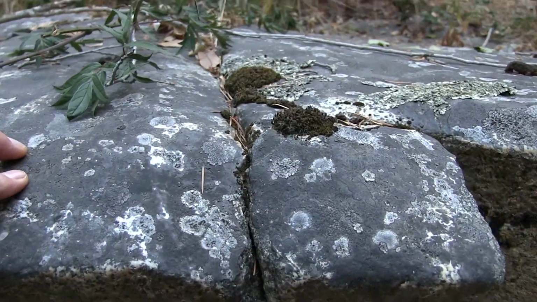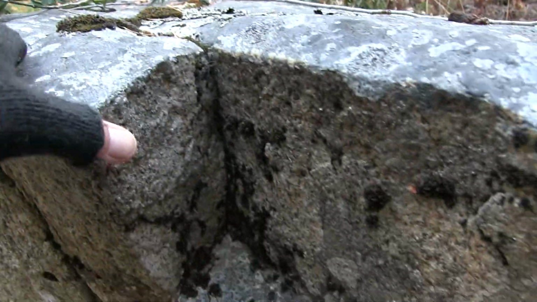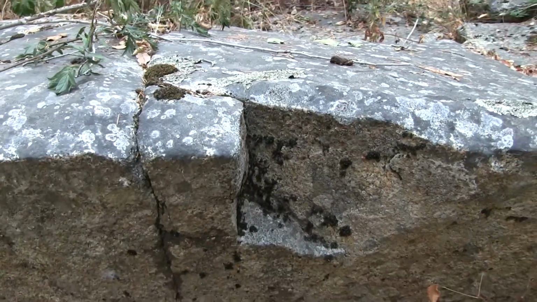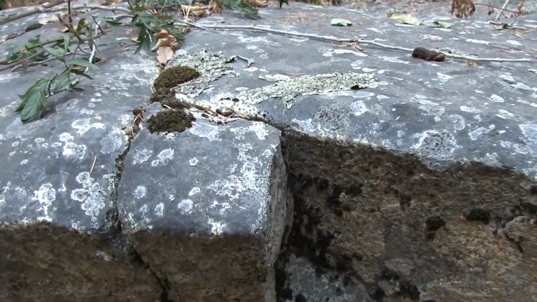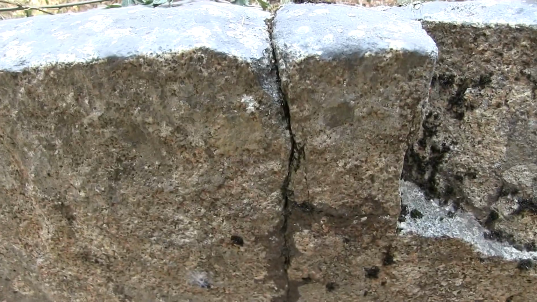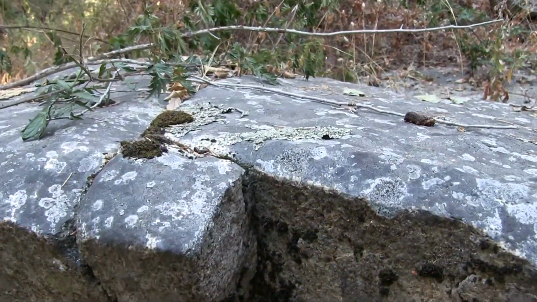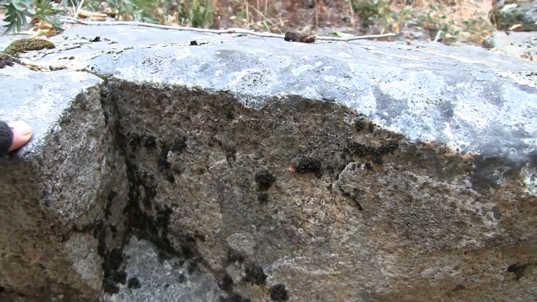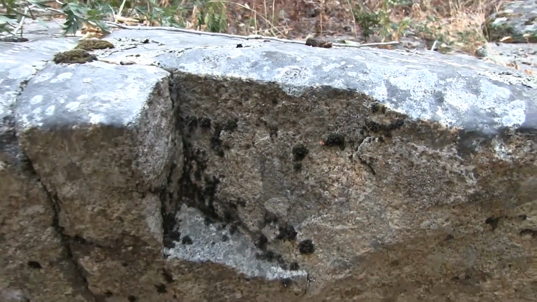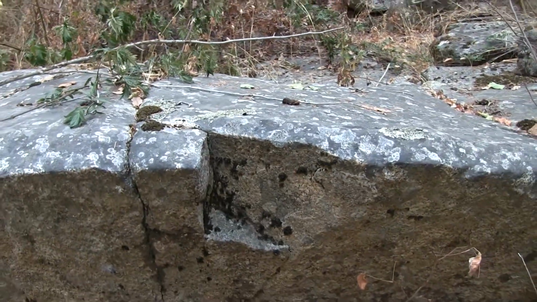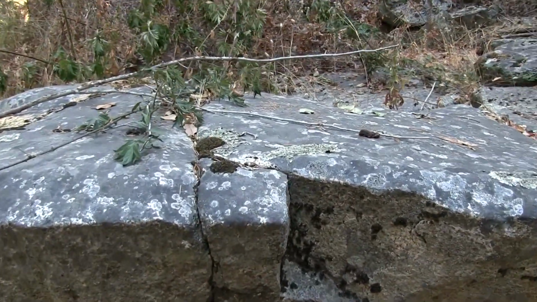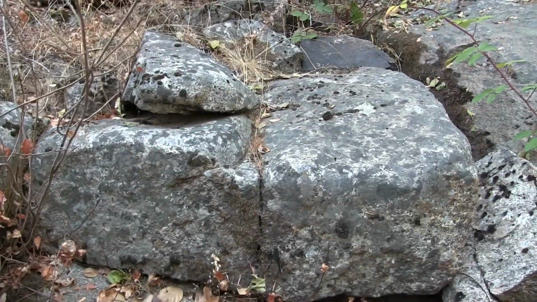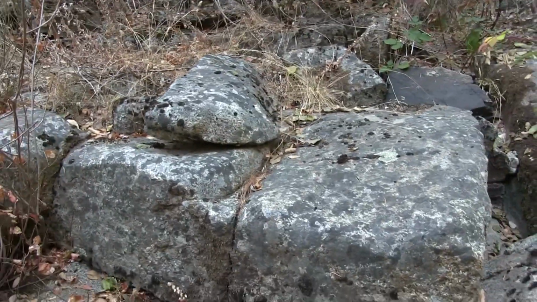Strongly joined. Now, little by little, they will come out, because the seams here are clearly not as strong as the material itself, but the seams are strong enough to last millennia. Eventually, water action, expansion of the material, contraction of the material over time will break them apart, but they've survived this long with these seams joining them together.